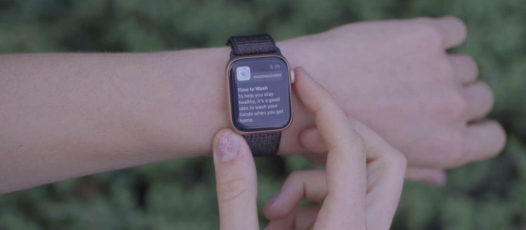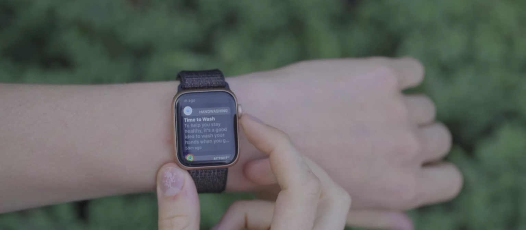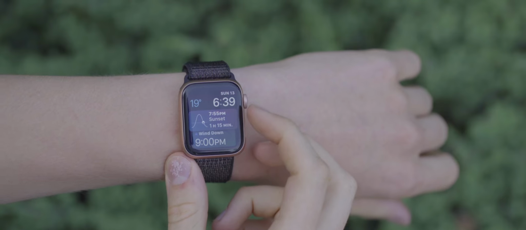But the alternate part of this is the reminders to wash your hands. So it actually reminds me when I get home, if I haven't washed my hands as soon as I get home, I get a little notification saying, why don't you wash your hands? Which is actually really smart.